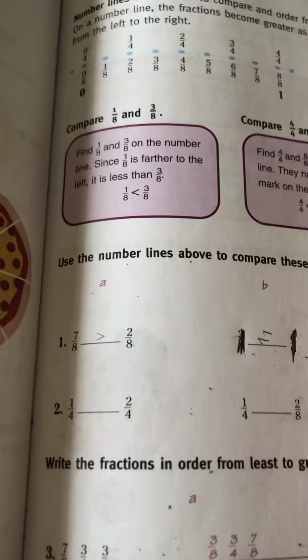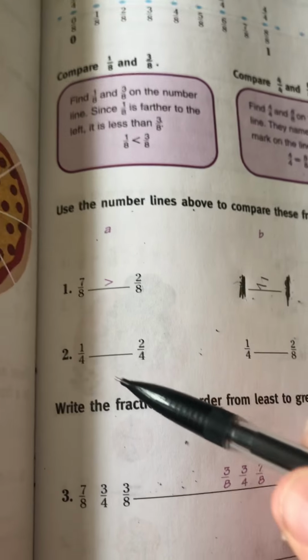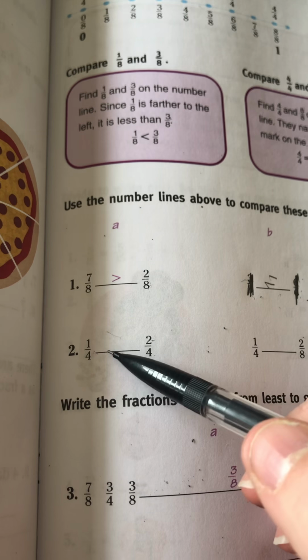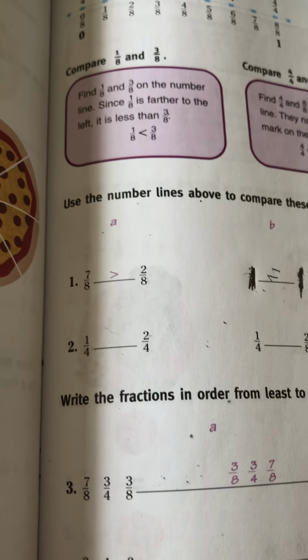Aren't equivalent fractions just fun? I think they're fantastic. Okay, let's look at number 2. 1/4 and 2/4. Is 1/4 greater than, less than, or equal to 2/4?